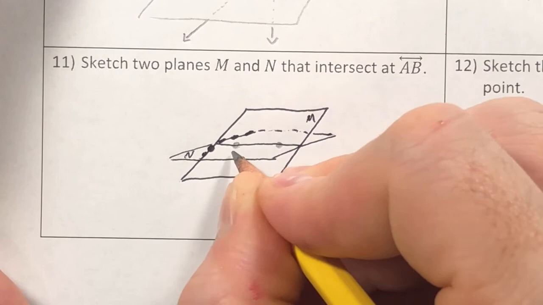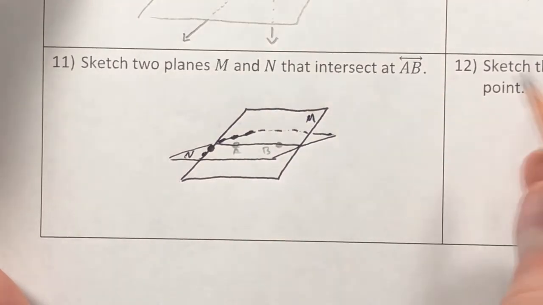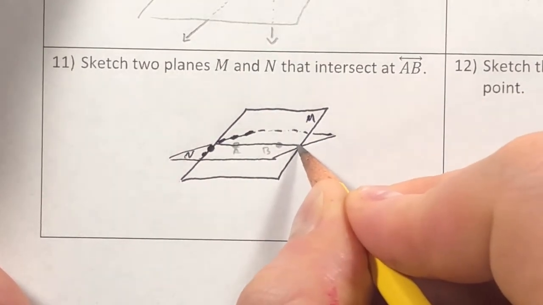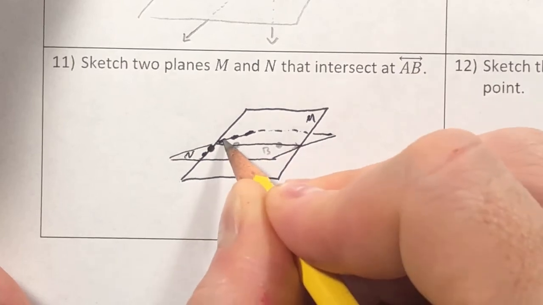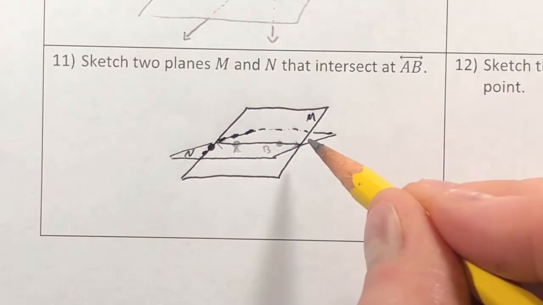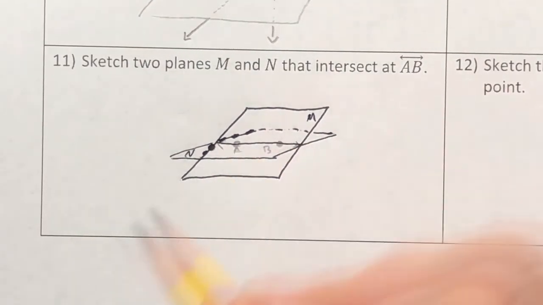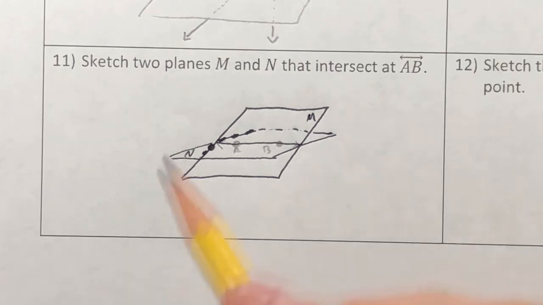Let's call this line AB. And I know AB goes out forever because it touches both ends of both planes, which are at infinity themselves. So there we go. Two planes that intersect along a straight line. A little difficult to draw, but we get the idea. And there we go.